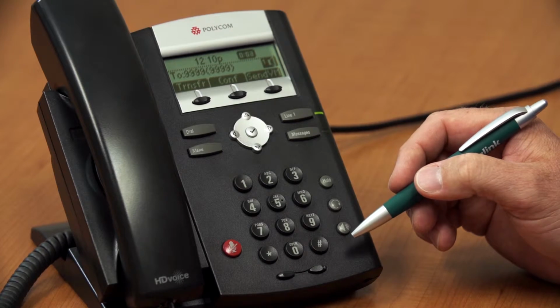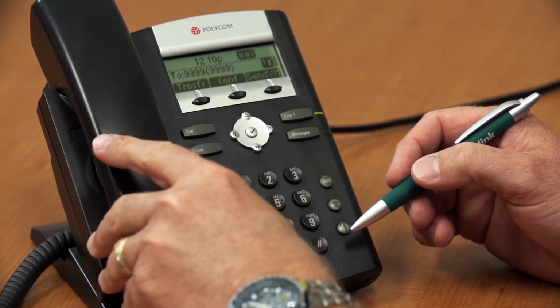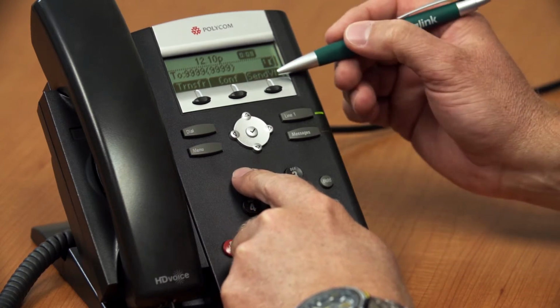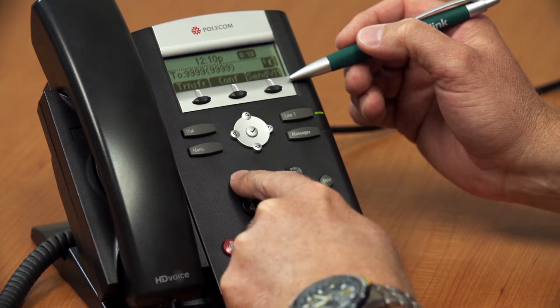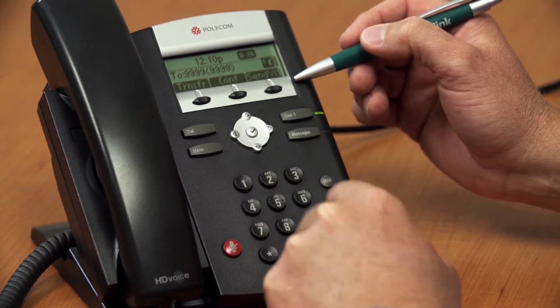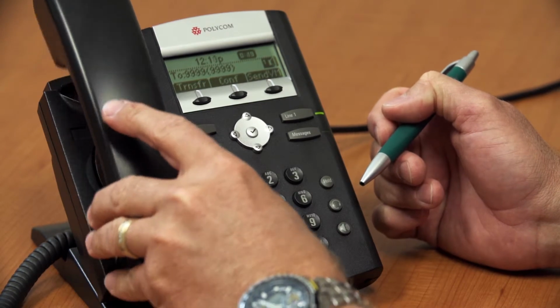Please enter personal identification number, then press pound. The first time you log in, your identification number is your extension number. In this tutorial, our extension number is 1001. You have no messages. Press star to play.